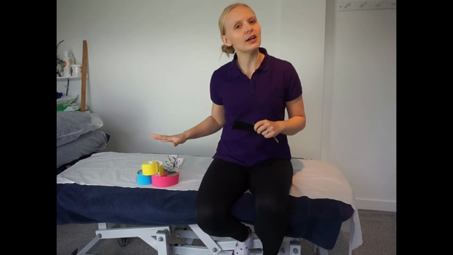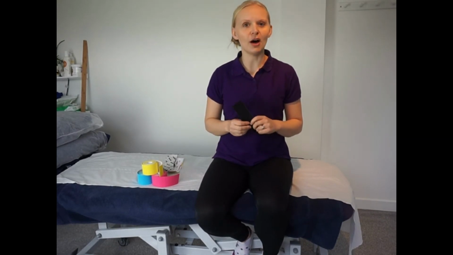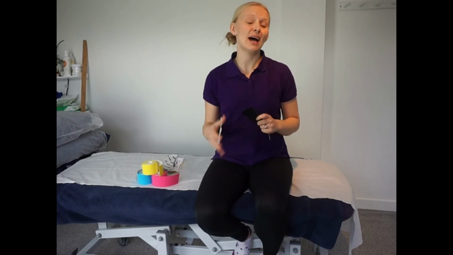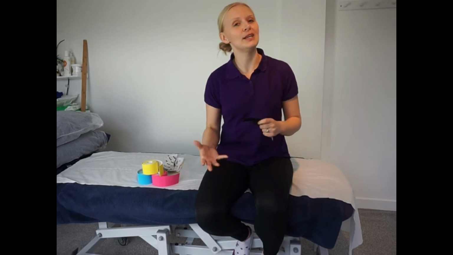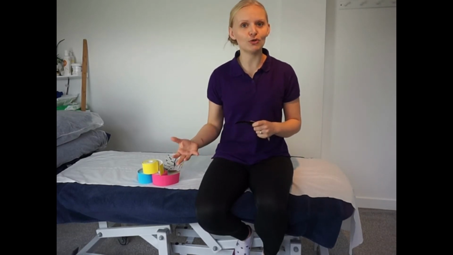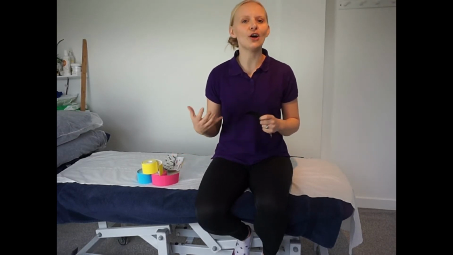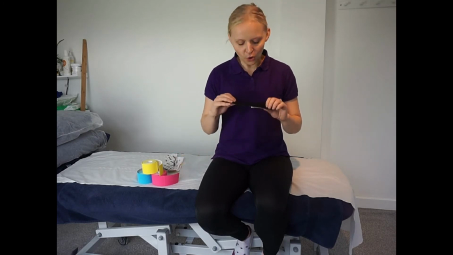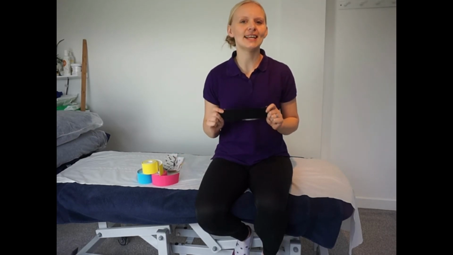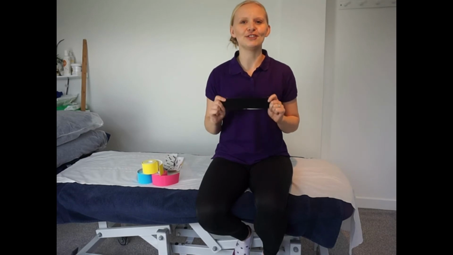If you buy the tape at the lower end of the market, yes, it's going to be more cost effective for you, but really, is it going to make that much of a difference for your clients? Probably not. You don't want your client to get home from your treatment and that tape is already peeling off their skin. So always invest in good quality tape because it lasts a lot longer and gives your clients better results.